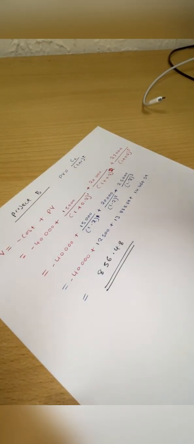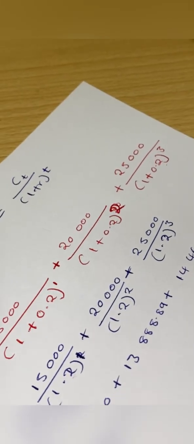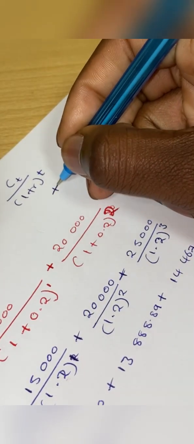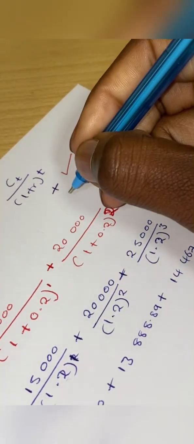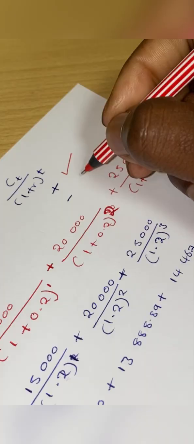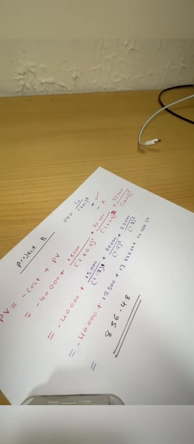So the way it is, if you want to make a decision using net present value, when you find and you realize that your NPV is positive, then you can invest. If your NPV is negative, you do not invest. These are the laws that we follow under NPV. So what we have found for project B, we have found a positive NPV. It means we can invest.